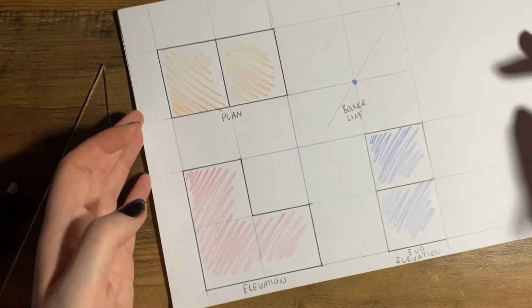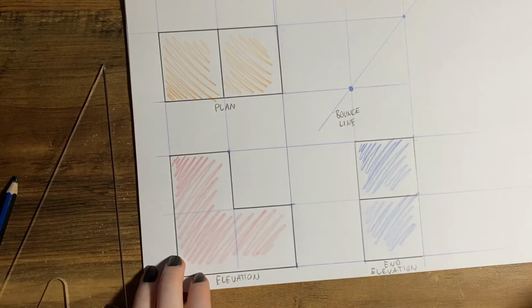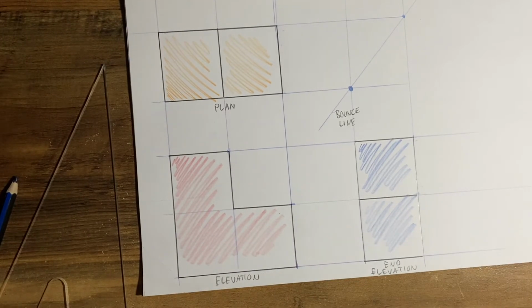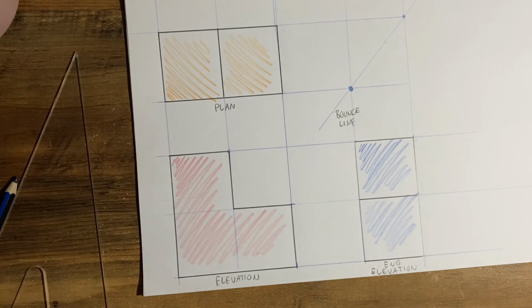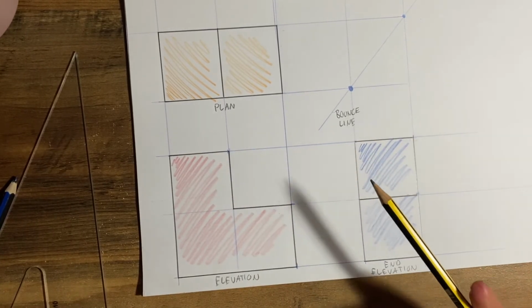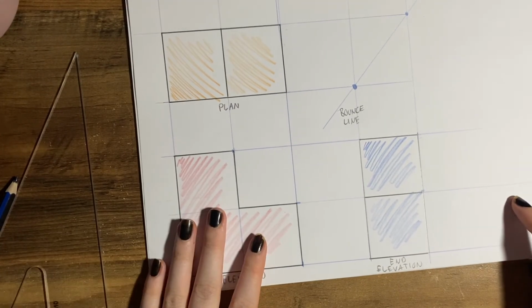Okay? Now, as you can see, there is a clear difference between my construction lines, which are my blue ones, and my outlines, which are my dark outlines. If you are heavy-handed with your pencil, I would recommend always doing your construction lines in a blue pencil or a red pencil, something that is lighter than a normal writing pencil, and then darkening them in with a writing pencil. That there is the first drawing.